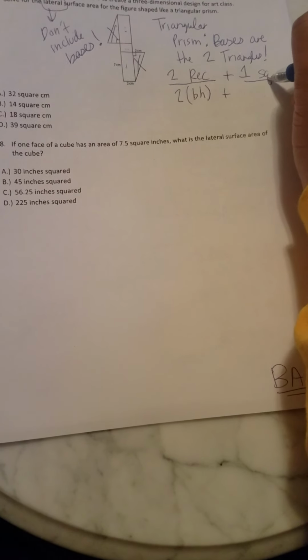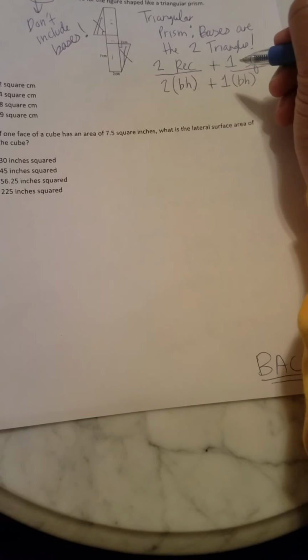All right, so we got 2 rectangles. We definitely want those. Plus we want the 1 square. Do not do the triangles because you want lateral. So the formula for a rectangle is base times height. You have 2 of those, and so you're going to multiply by 2. Plus the formula for a square is the same as a rectangle, so base times height, and you have 1 of those. Plug in your numbers.